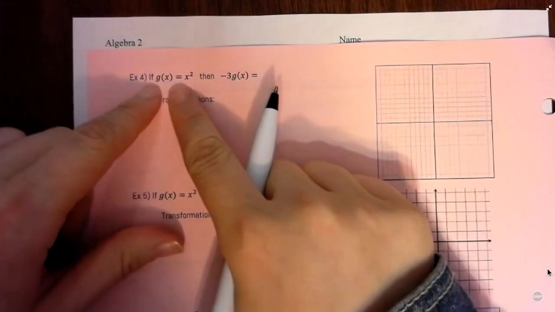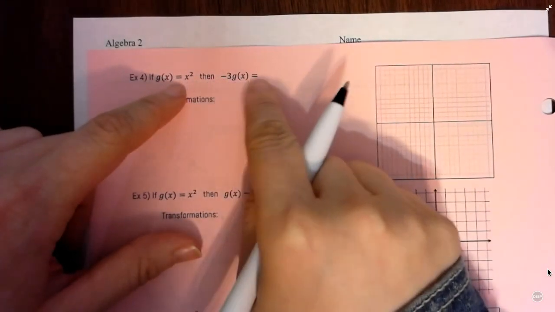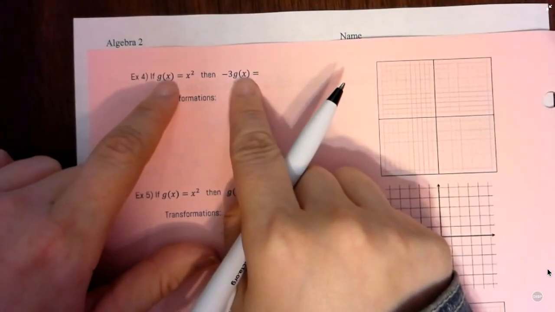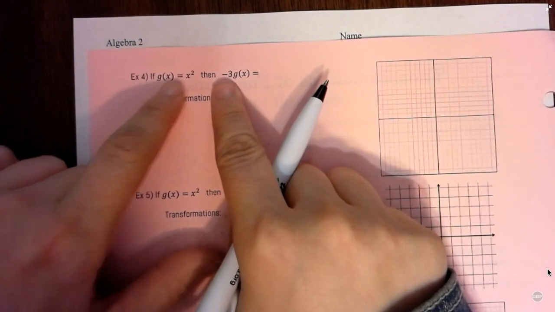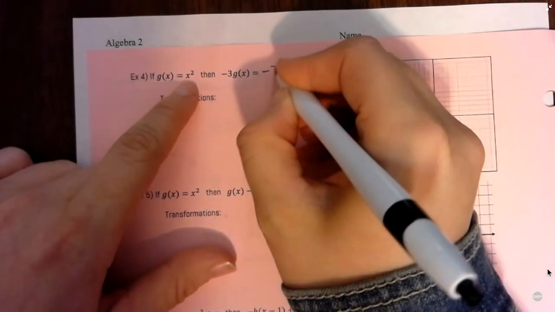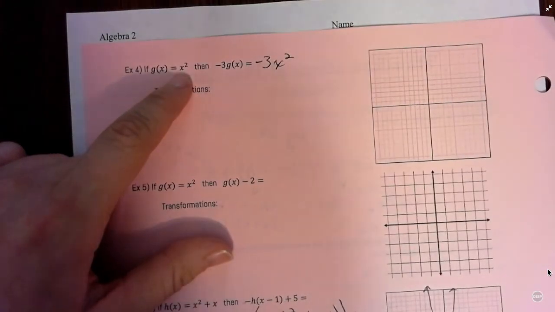So number 4, if g of x equals x squared, then negative 3 times g of x equals what? So again, I'm not replacing x with anything. I'm just multiplying the entire function by negative 3. So I'm just going to take x squared times negative 3, which is negative 3x squared. And then I'm going to go ahead and graph that.